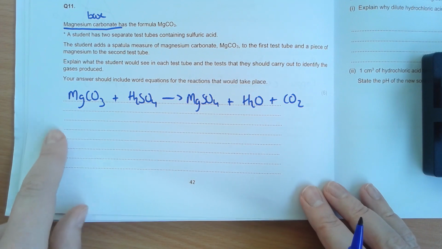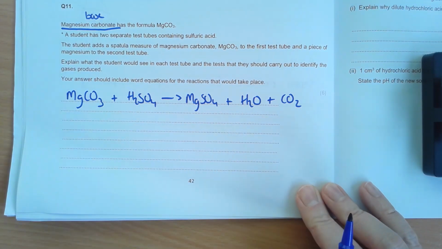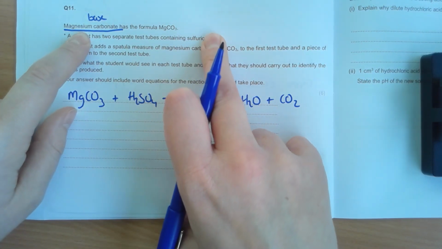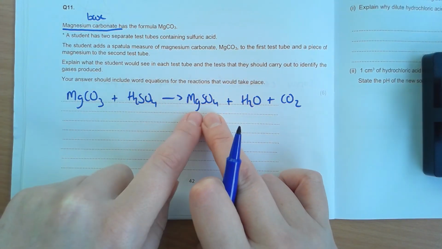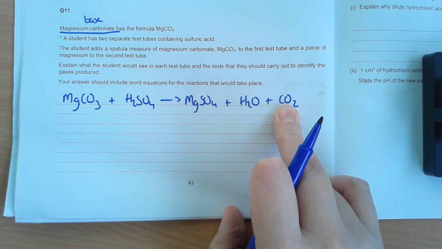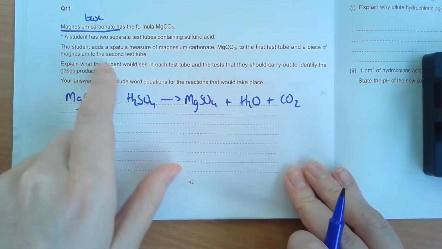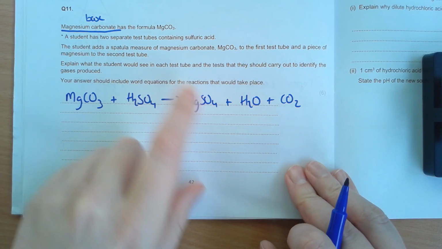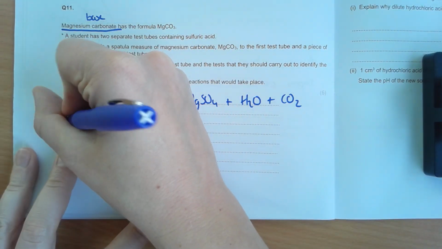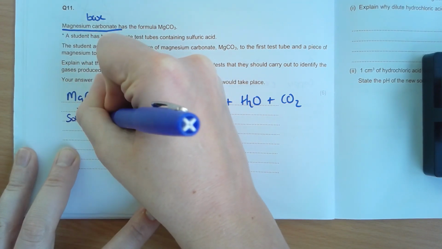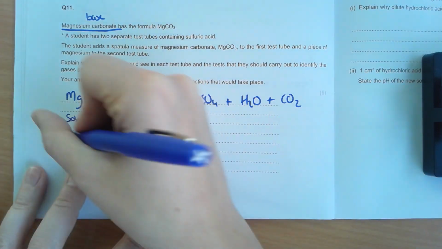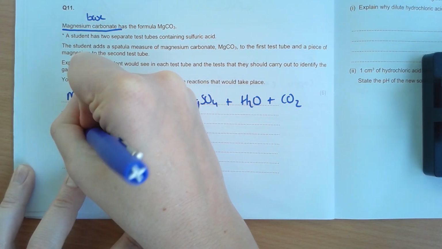Now if you're not comfortable writing that simple equation, you can write it in words. Write magnesium carbonate plus sulfuric acid. They're telling you, you need to know the salt, magnesium sulfate. It forms water and it forms carbon dioxide. And then they want you to say what you would see. So what are you going to see in this reaction? This here is a solid, so you'll see that solid disappear as it reacts. You're forming a gas, so you're going to see bubbles.